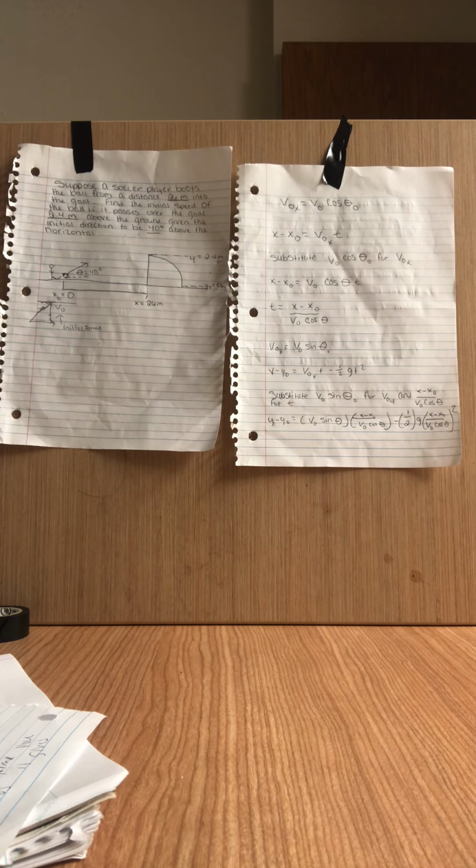Okay, I am doing the problem for the expert TA homework, problem 4, and it says, suppose the soccer player boots the ball from a distance of 26 meters into the goal. Find the initial speed of the ball if it just passes over the goal 2.4 meters above the ground, given the initial direction to be 40 degrees above the horizontal.